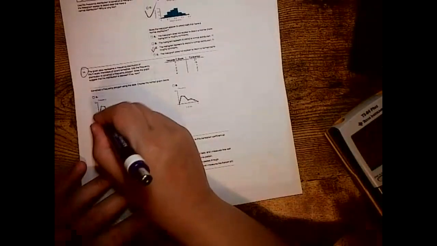What we do is look at the height of those dots. We have 1, 2, 3, 4, 5 scales, so we should have 5 dots. Okay, 5 dots. And then 1, 2, 2, those 2 dots.